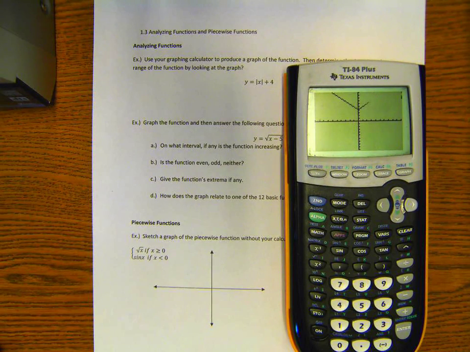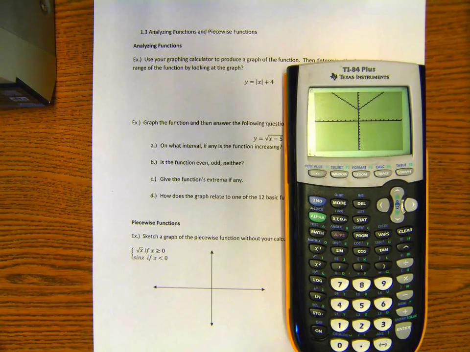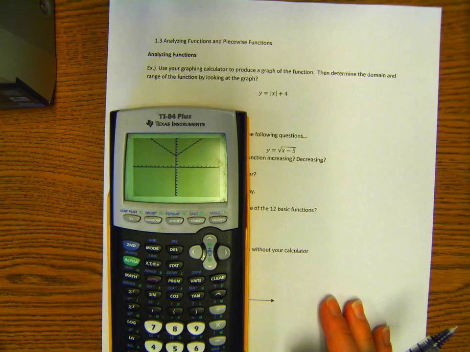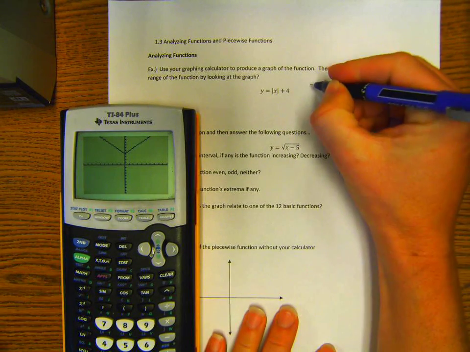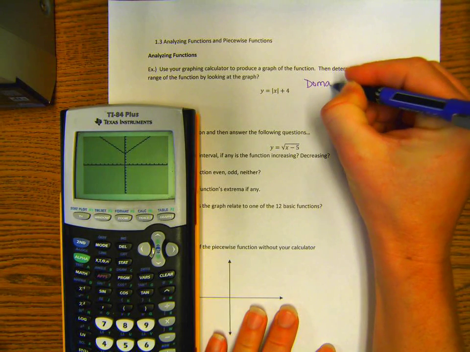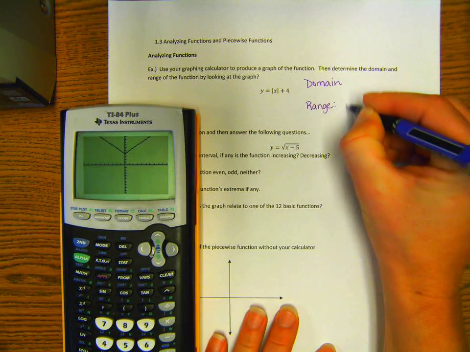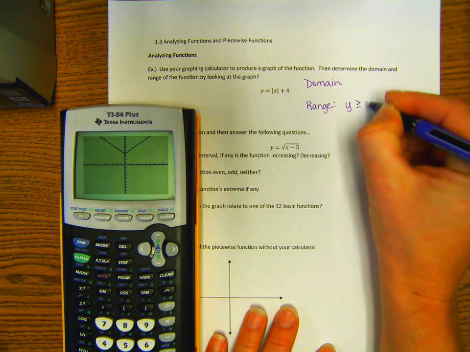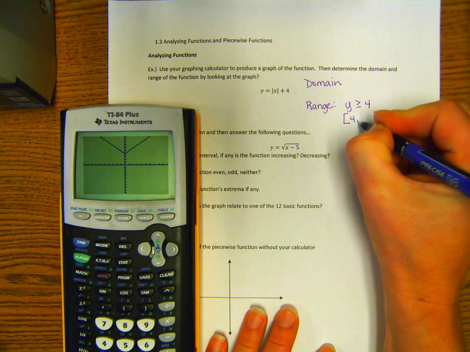Okay, and so looking at that, let's determine the range. And remember, the range is bottom to top. So the graph does not exist until y equals 4 and continues to exist up from there. So the range, bottom to top, would be y is greater than or equal to 4, or in interval notation, that would be 4 to infinity.